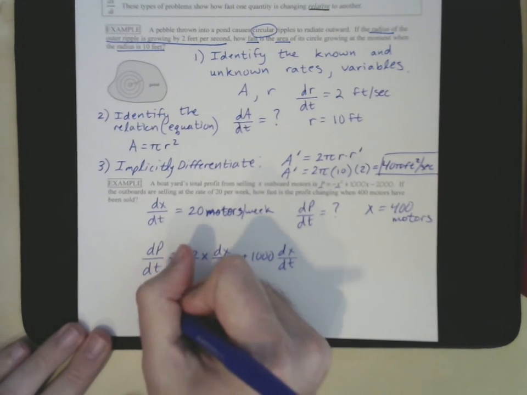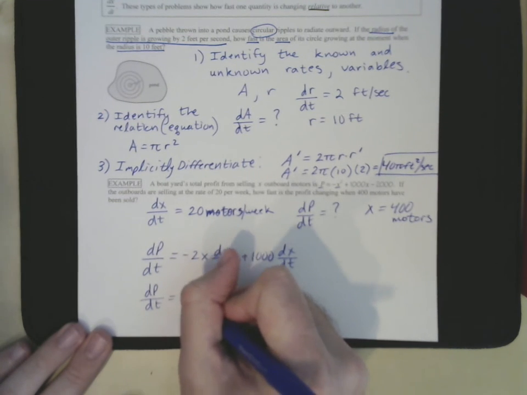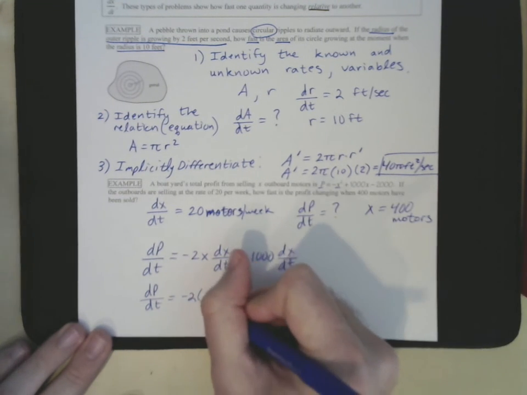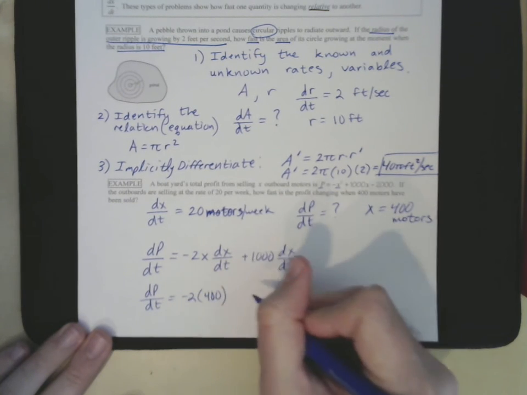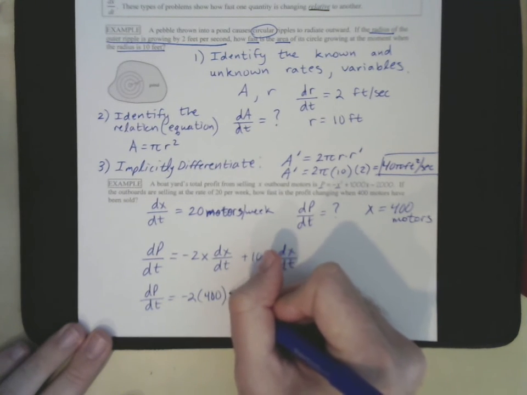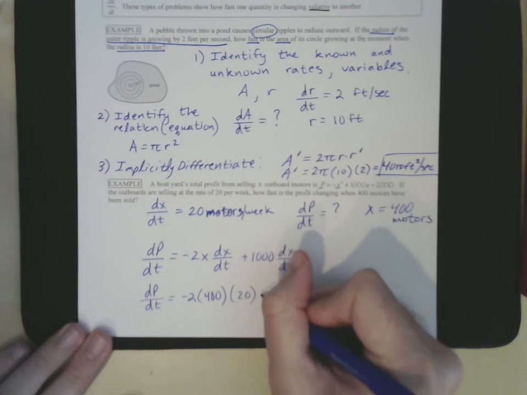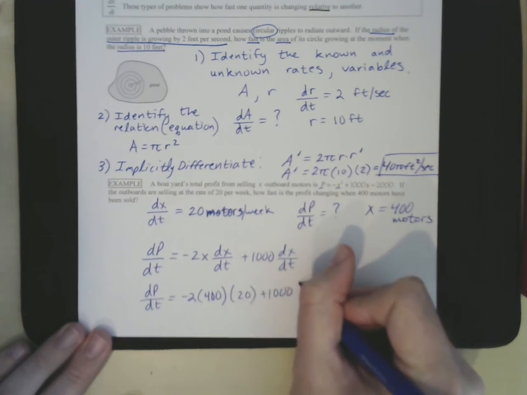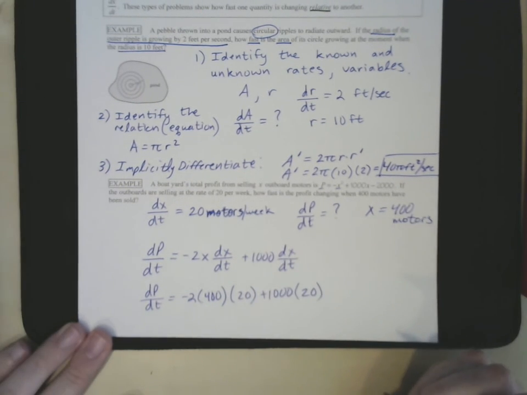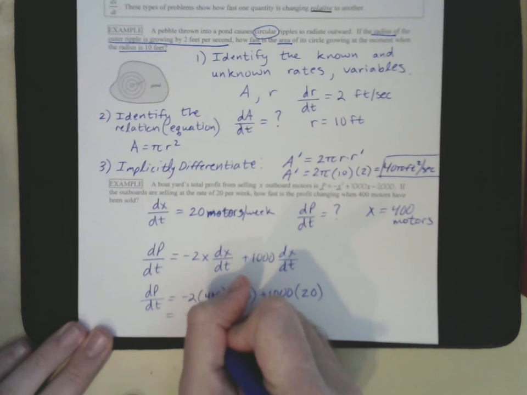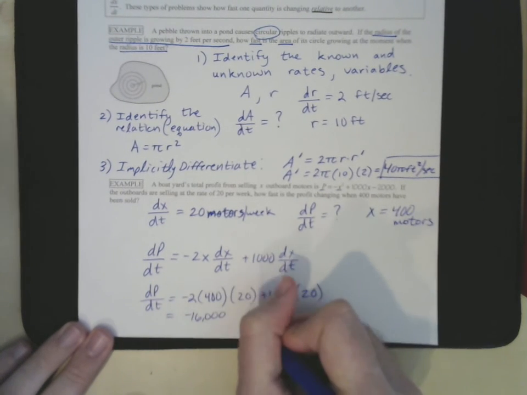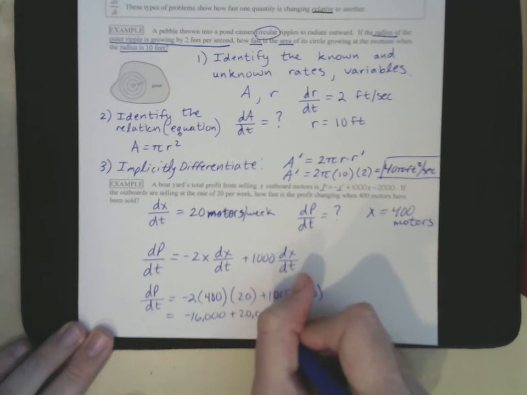So now we plug in what we know. We don't know dp dt. We know the x that we care about at the moment is 400. dx dt is 20. So this is negative 16,000 plus 20,000.